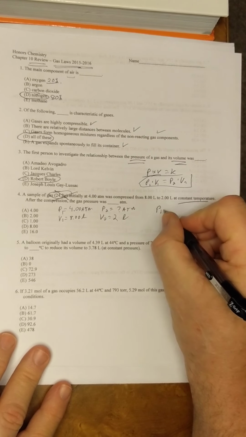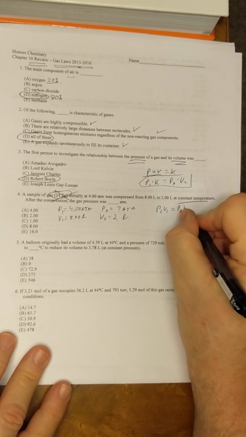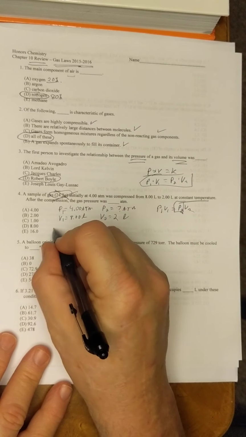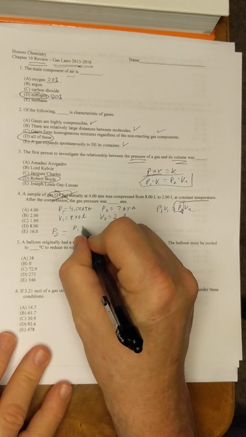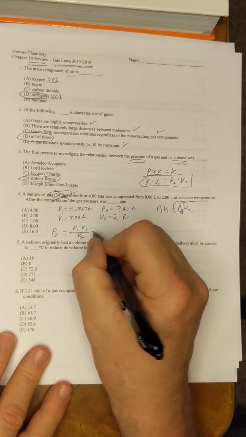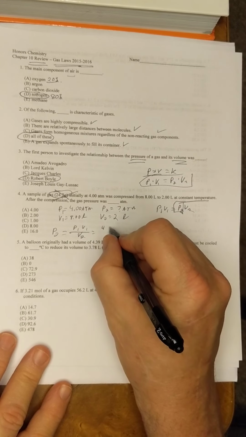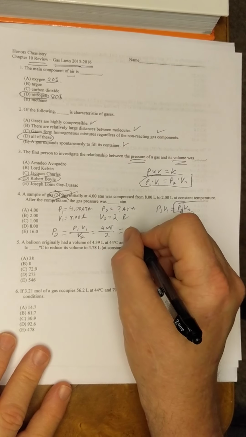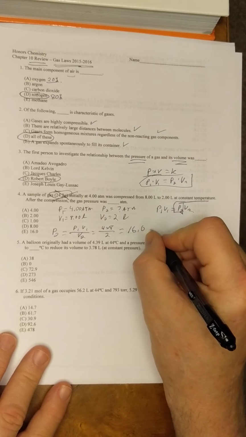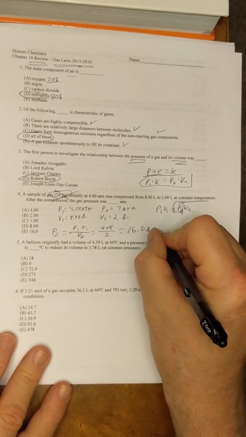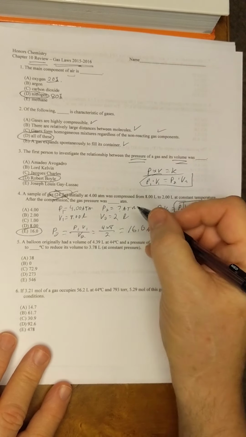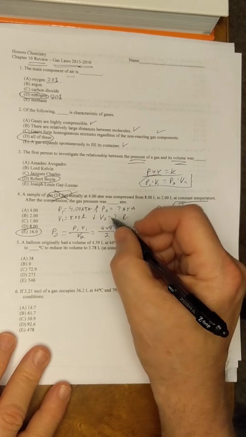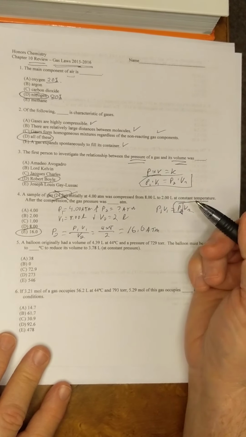And this problem is a Boyle's law problem. P1 V1 equals P2 V2. So my solution in the equation is going to be solve for P2. P2 is going to equal P1 times V1 over V2. So it's going to be 4 times 8 divided by 2. So 8 times 2 is 16.0 atm. You decreased your volume, so your pressure went up to 16. Your volume went down by a factor of 4, your pressure went up by a factor of 4.